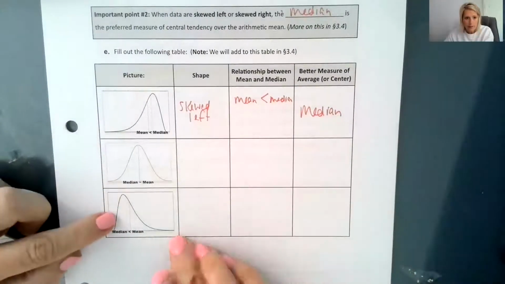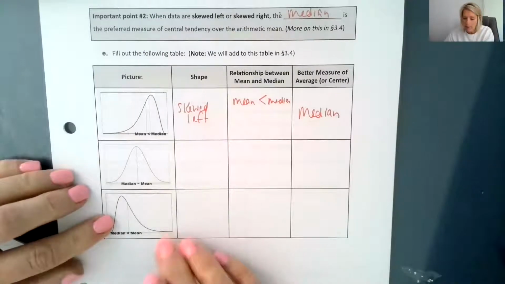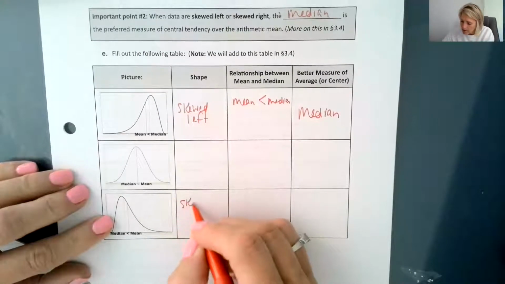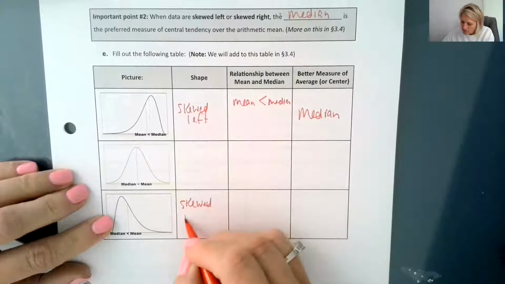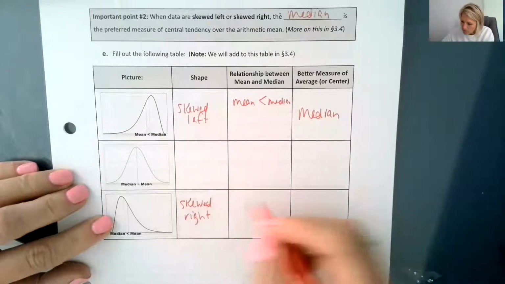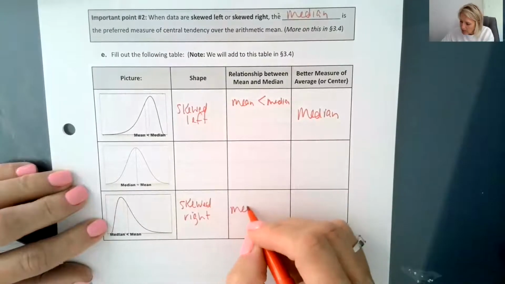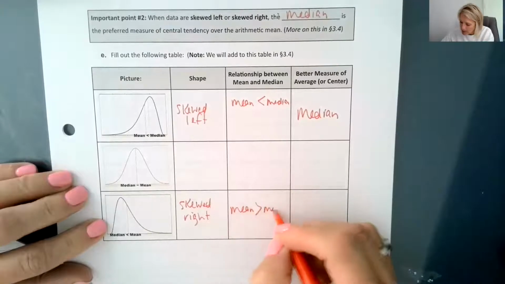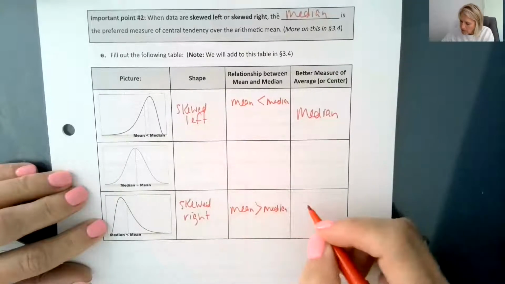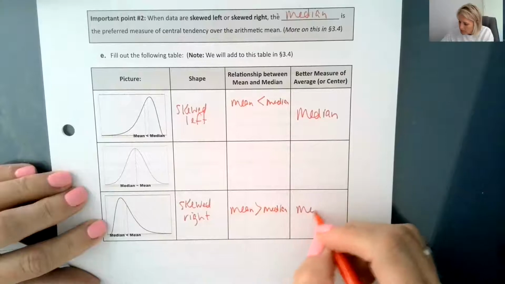So let's get down here because this one is also a skewed data set, but this one is skewed right. And that's because the mean this time is greater than the median. And again, the median is the best measure of center.